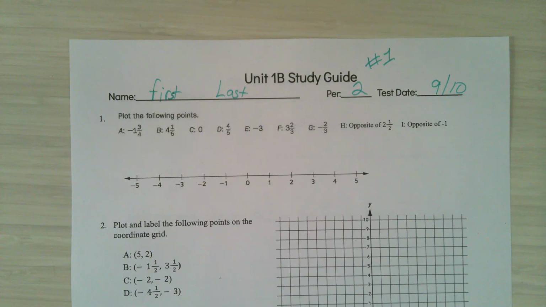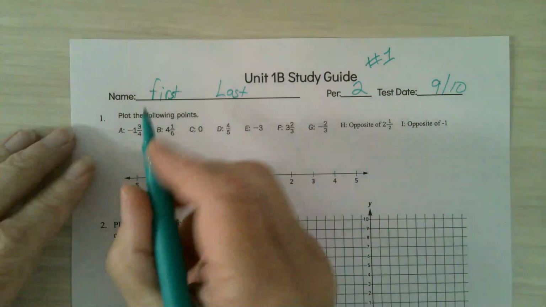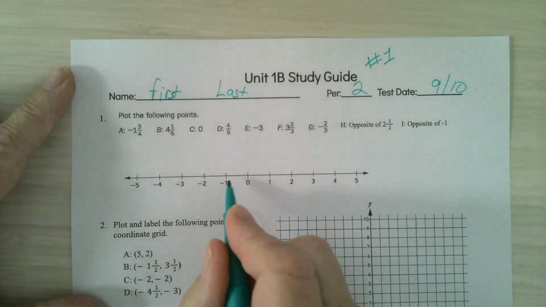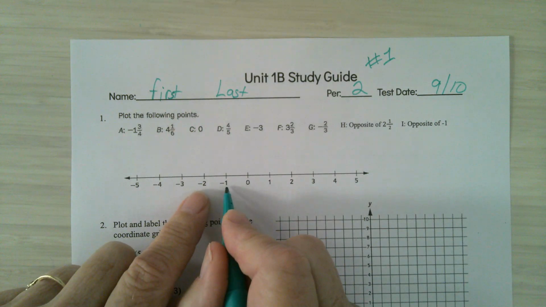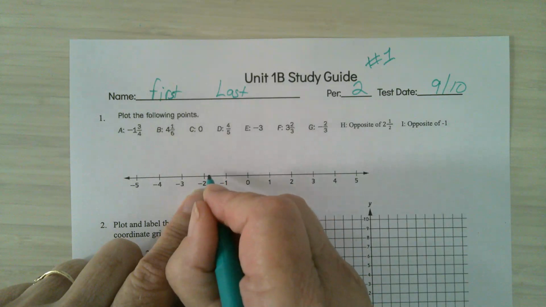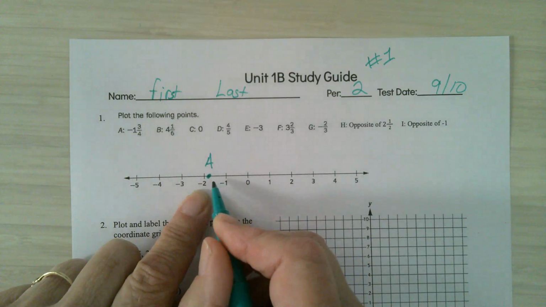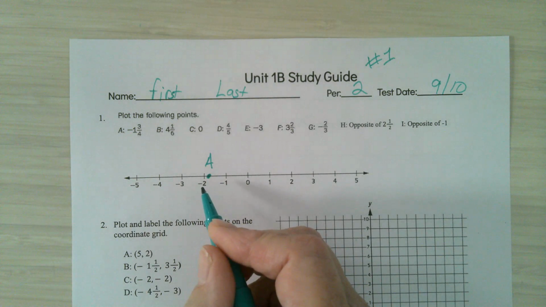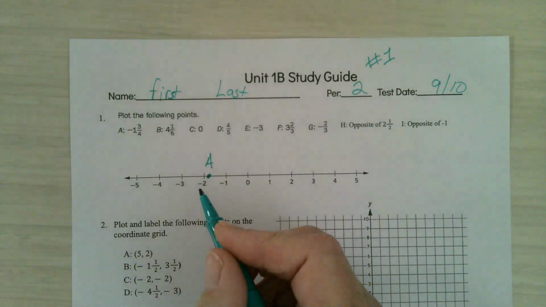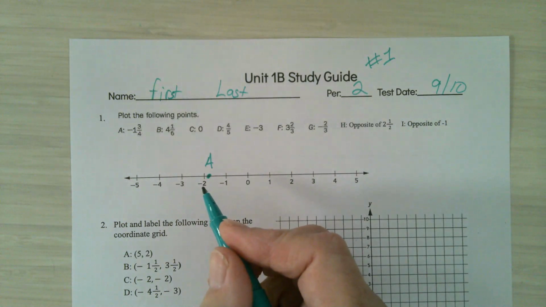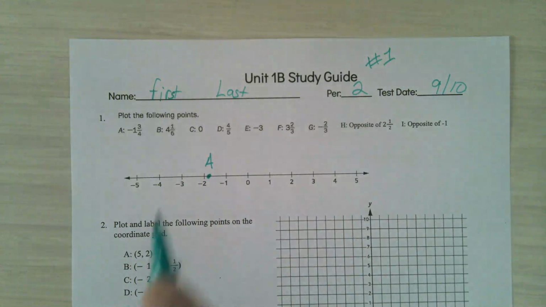Okay, now let's go on and plot these points. -1 and 3/4. It is located between -1 and -2. It's going to be closer to the -2. Make sure your dot is closer to -2 or it will not be counted correct. Are there any questions? Okay.